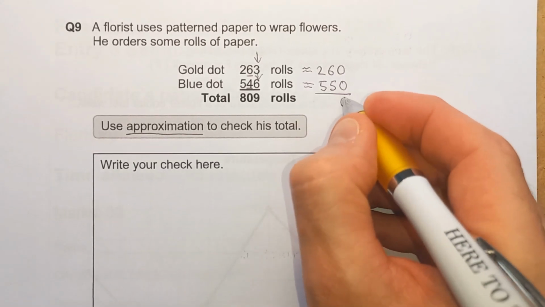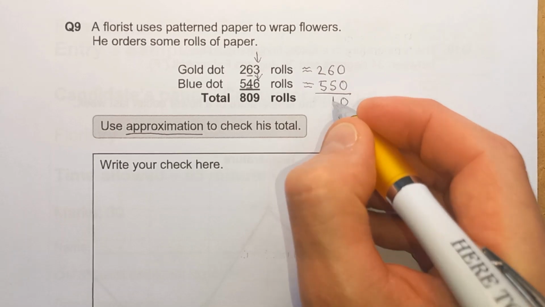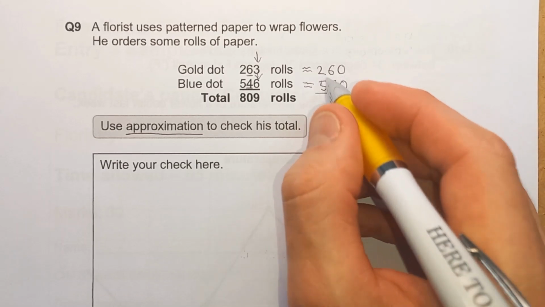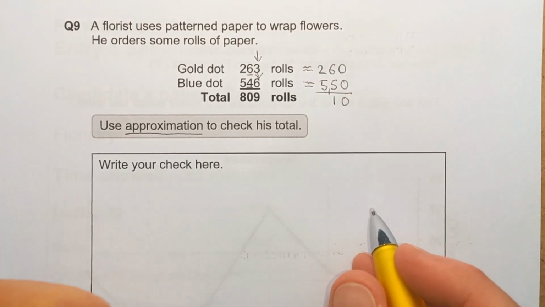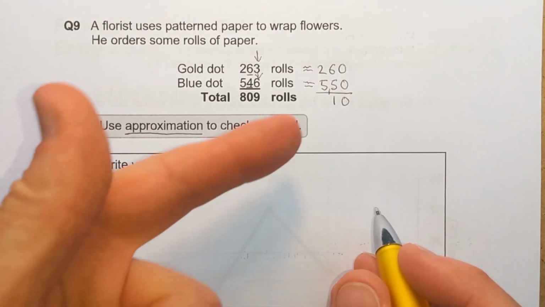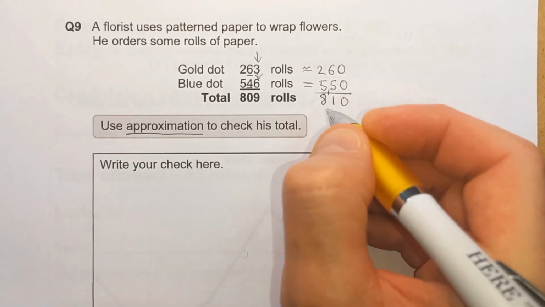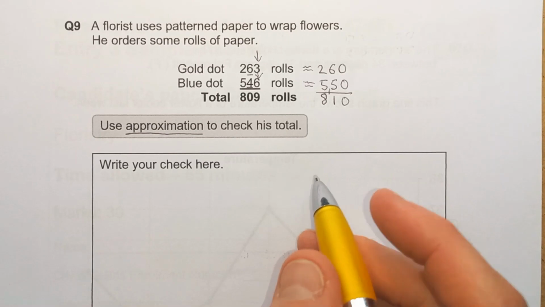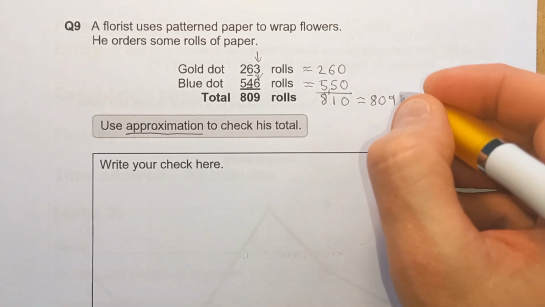So now we can do our addition. 0 plus 0 is 0. 6 plus 5 is 11. So 1 and carry the 1. 2 plus 5, we'll start with the bigger number, 5, 6, 7. And then add on the extra 1. That's going to take us up to 8. 810. And that's approximately equal to 809.